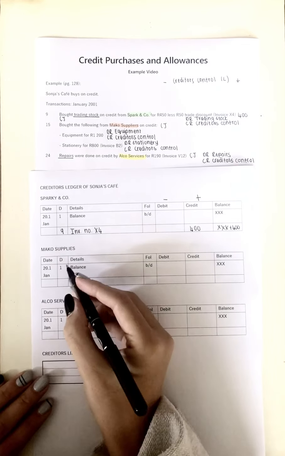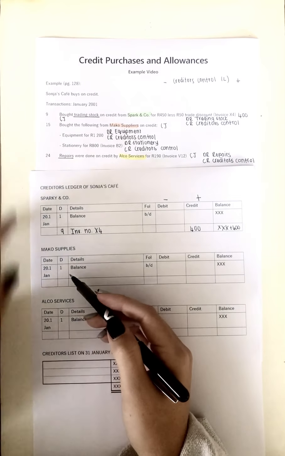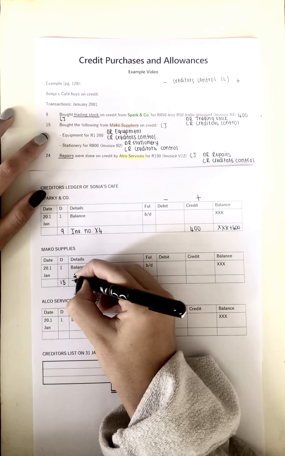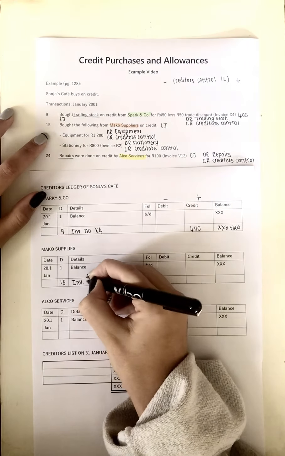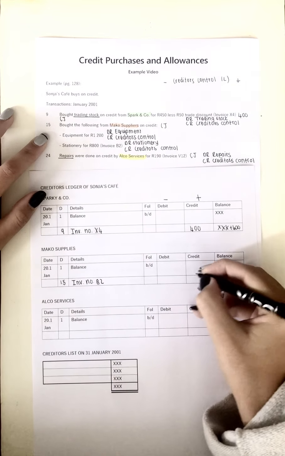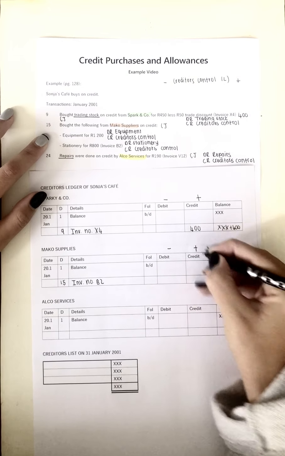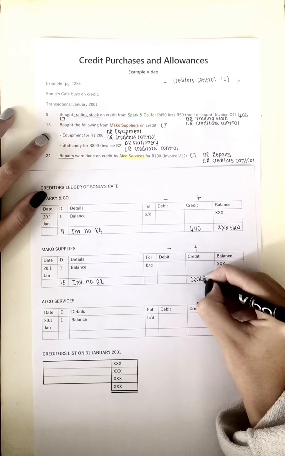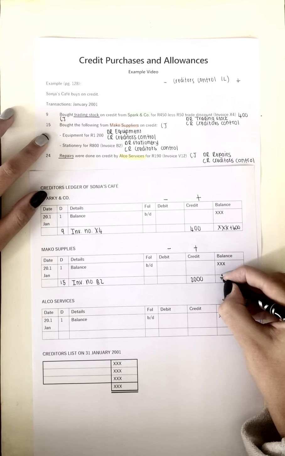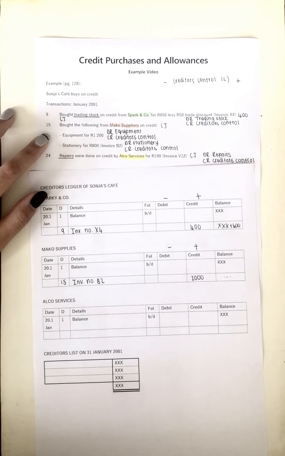Then we do the same for Mako suppliers. Our transaction was on the 15th. Both of these were on the same invoice, so we say invoice number B2, and we paid altogether 2,000 Rand. So we say XXX plus 2,000 Rand, and we get our amount there.